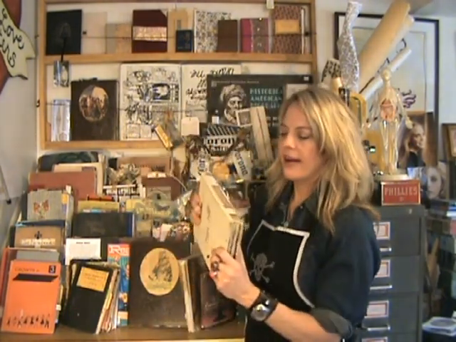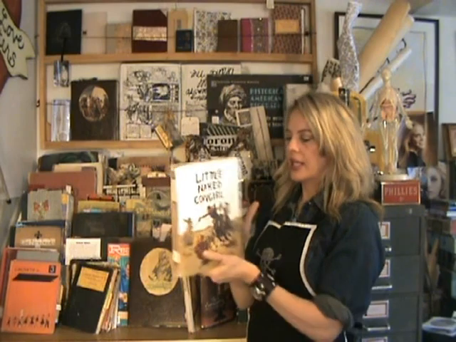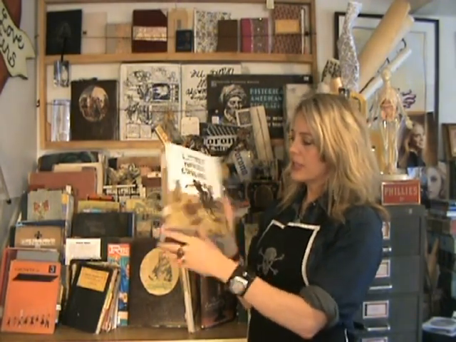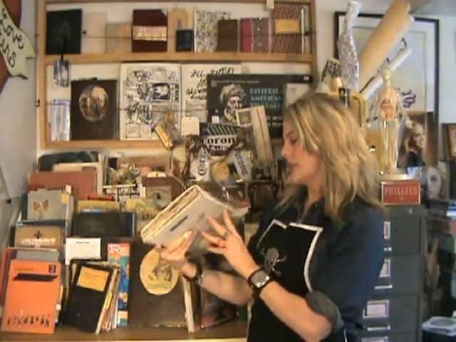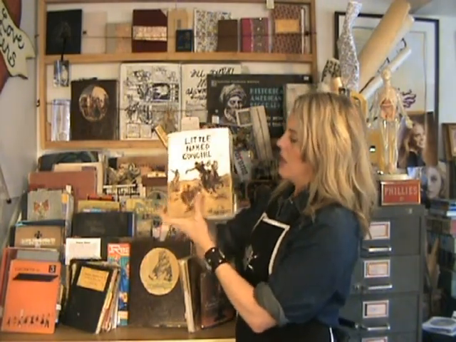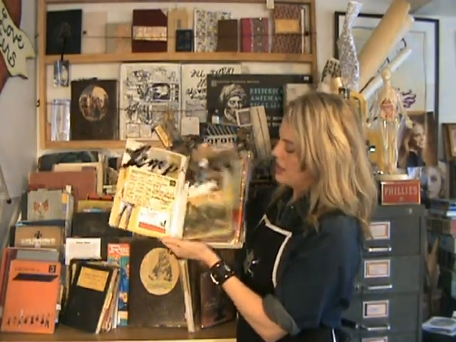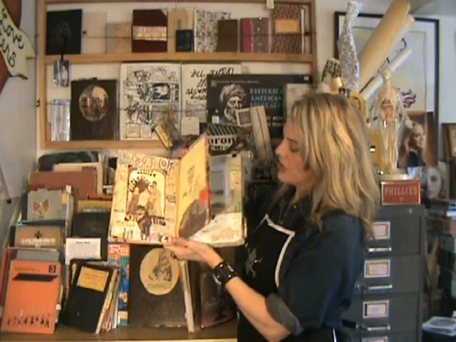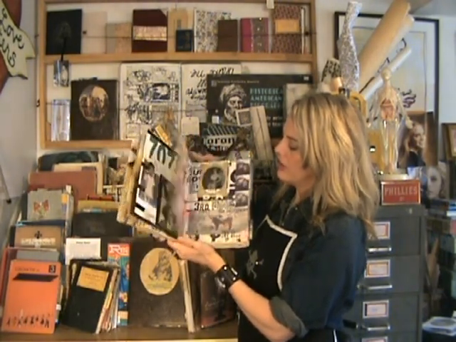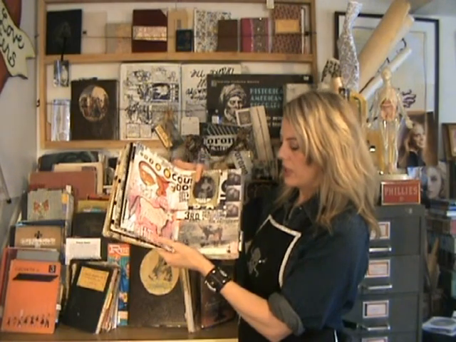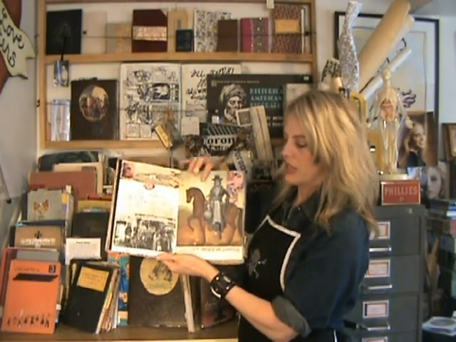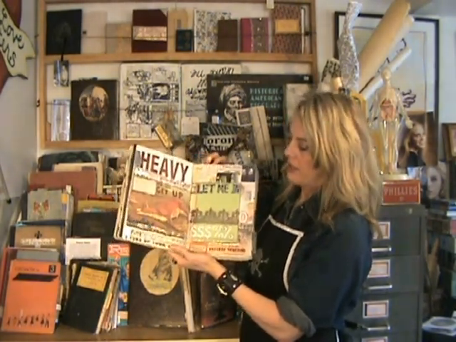This is one of my other favorite books, The Little Naked Cowgirl. So this was a book on the West, Cowboys and Cattle something, that I reworked. And this, for some reason, I did use a lot of the images that already appeared here, and I really related to them, and I really liked them.